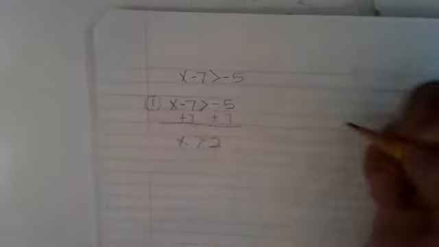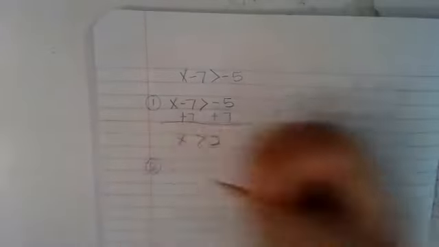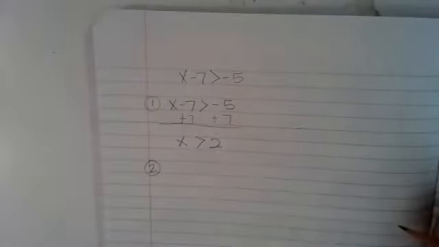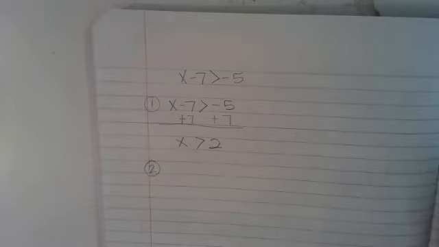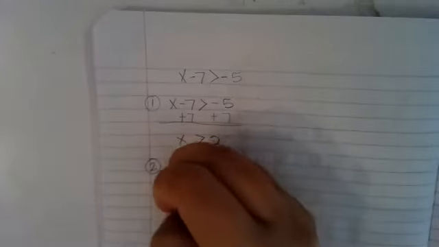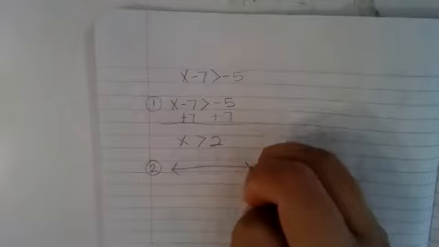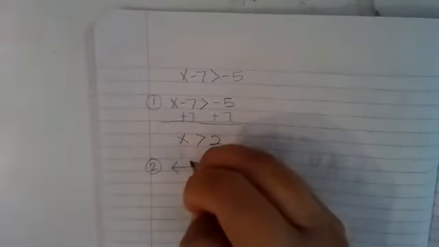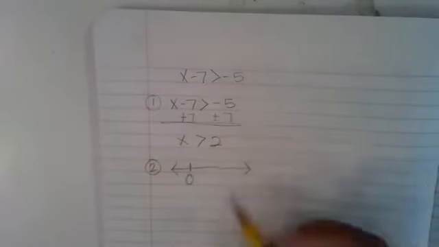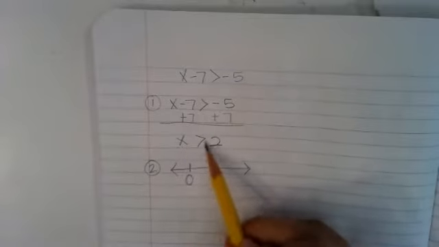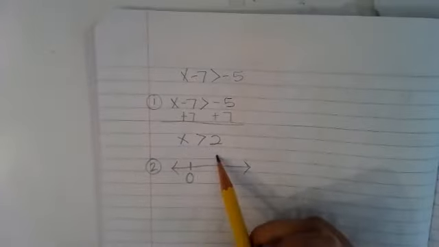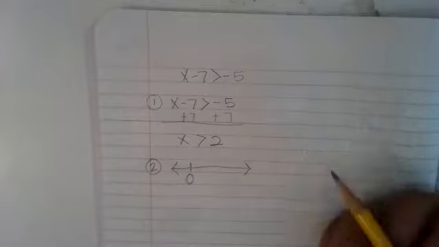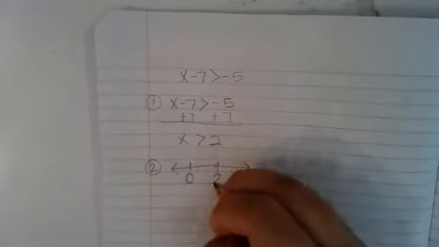Second step, graph it. Now when we graph, I expect a minimum of 2 numbers on the graph. You could do 3 if you wanted, but a minimum of 2. So I always have a 0, and then I always should have the number that's part of my solution. So this is a 2, so I have a 2.